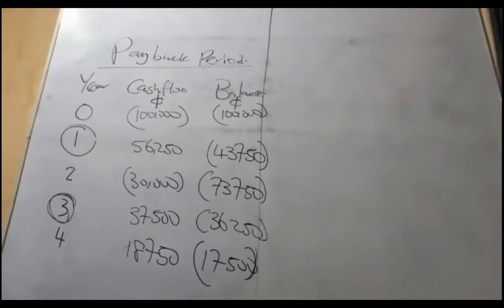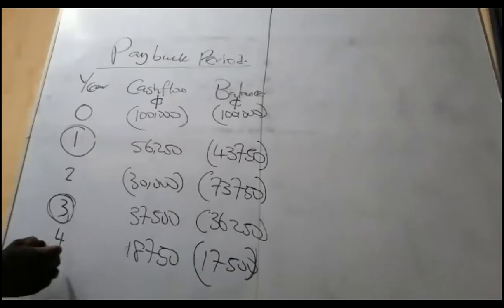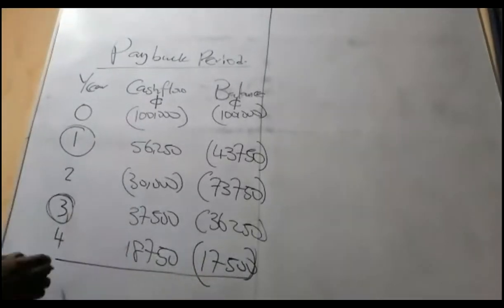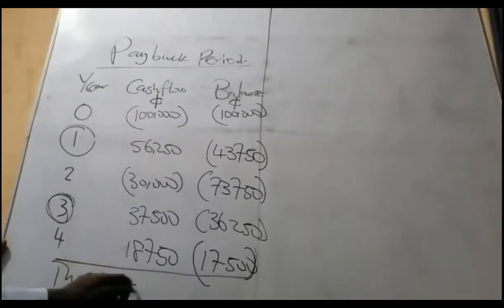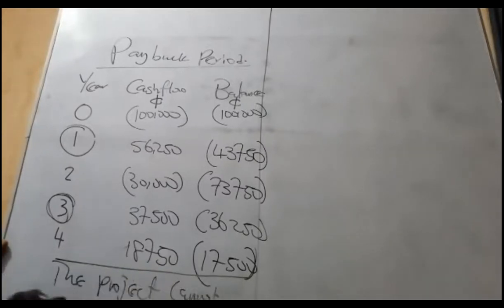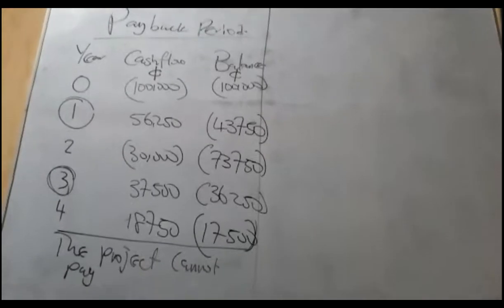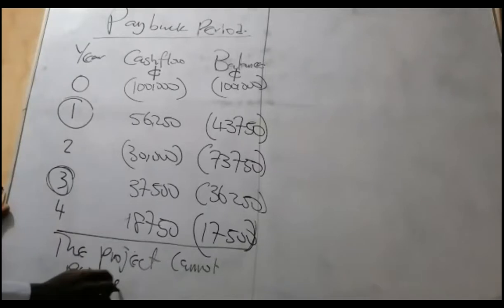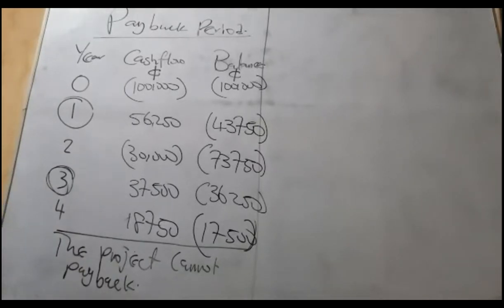Now, payback period determines how long it takes us to recoup. In fact, this project cannot pay back the capital investment. So there is no payback period. From the above, the project cannot pay back, and hence we have to reject the project. We said that the acceptance criteria of payback period is to accept the project that can pay back.